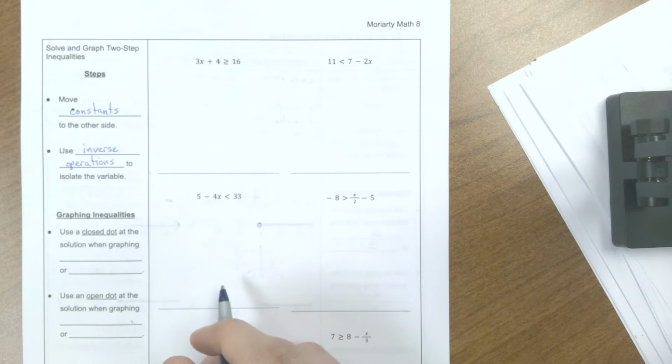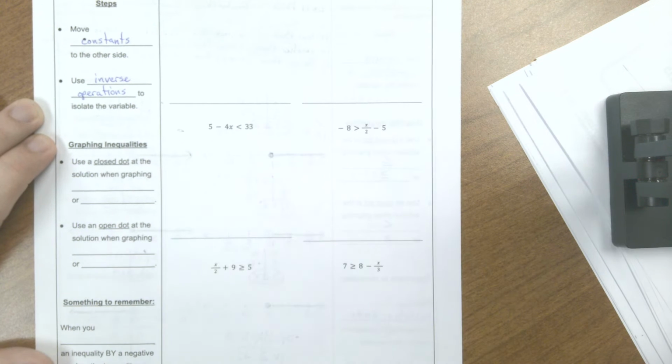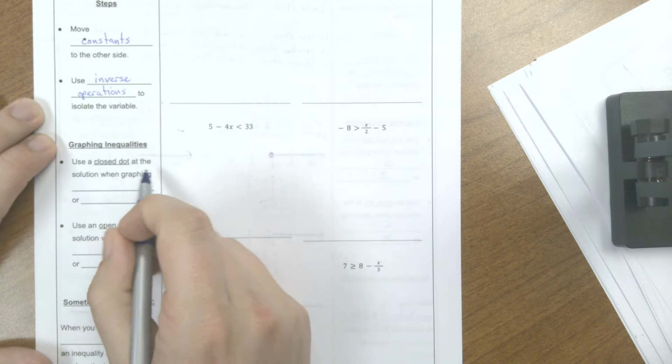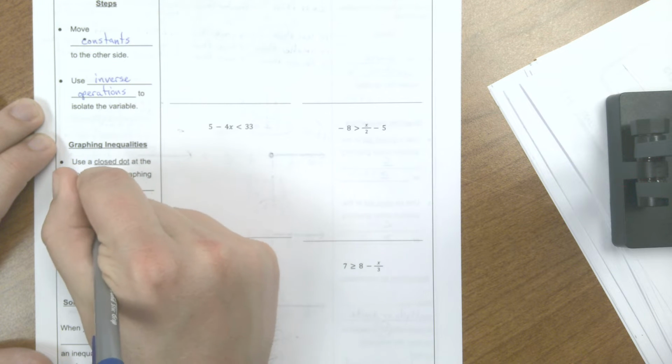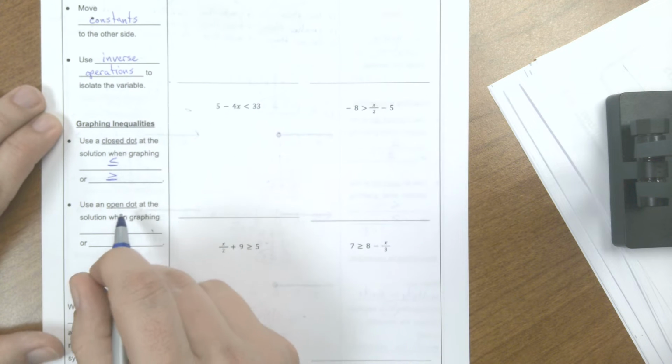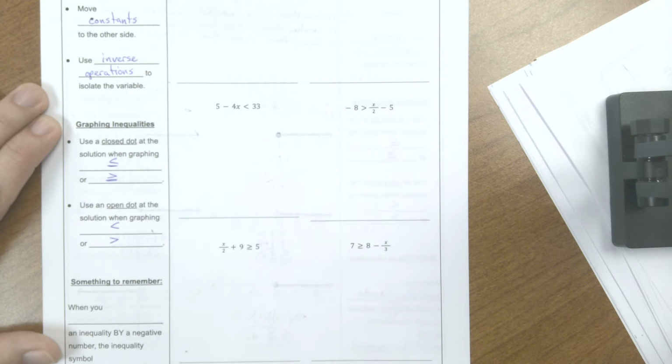Graphing inequalities. This is still the same rules. I'm just going to have it here as a reference for me. Use a closed dot at the solution when graphing less than or equal to or greater than or equal to. Use an open dot when it's just less than or just greater than.